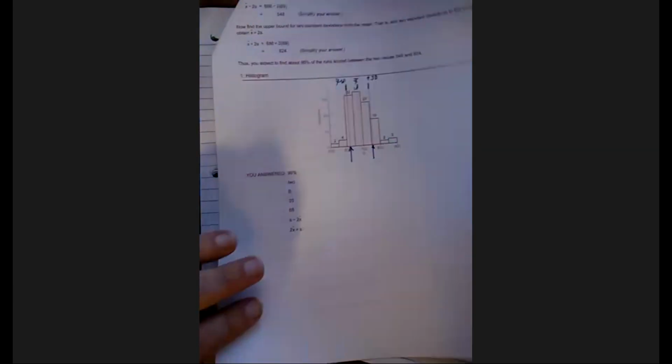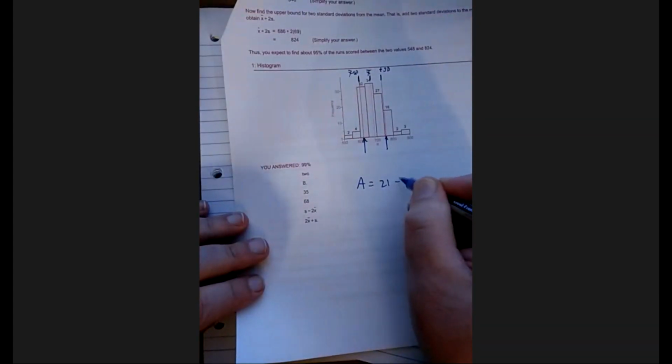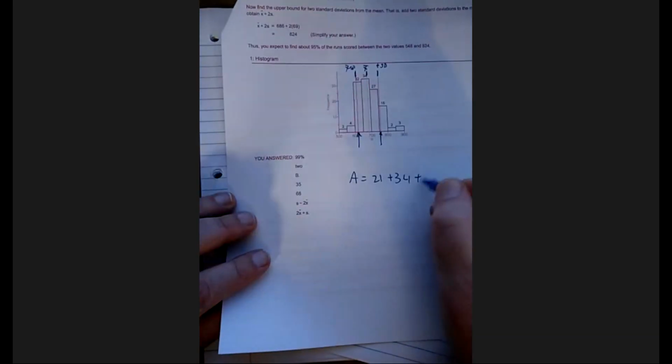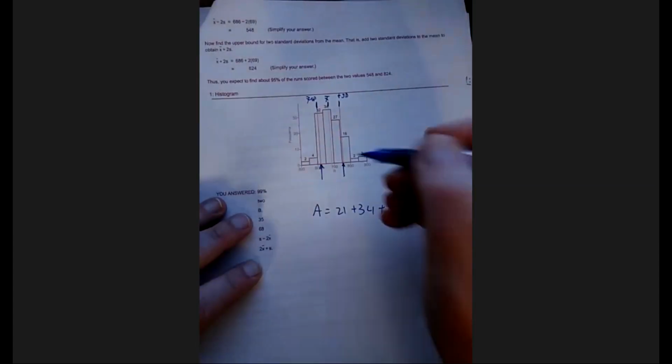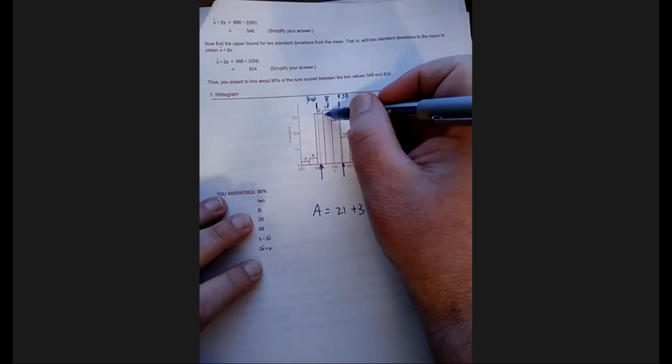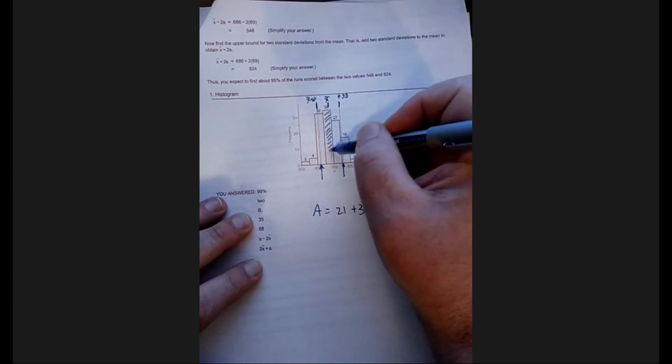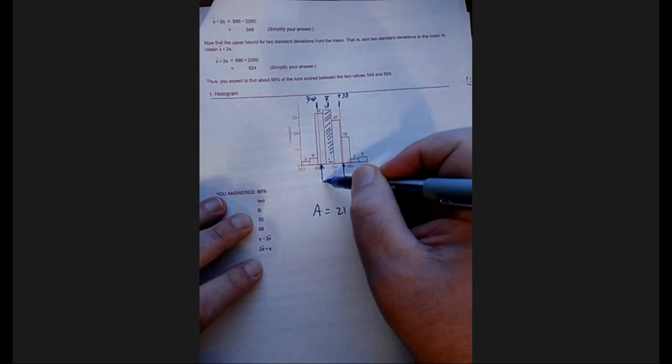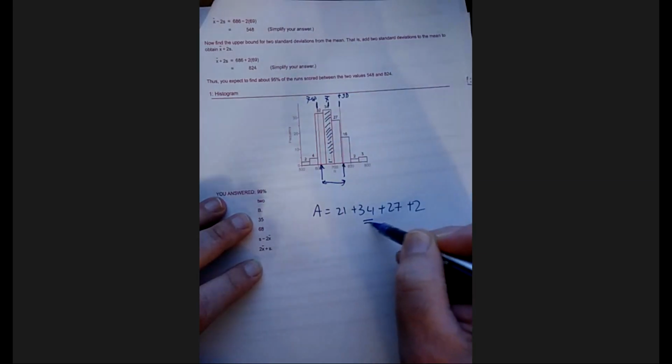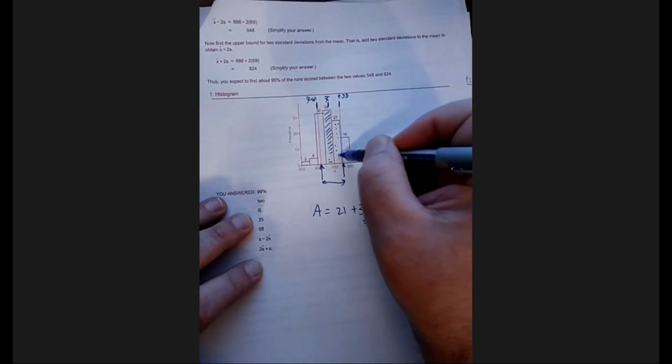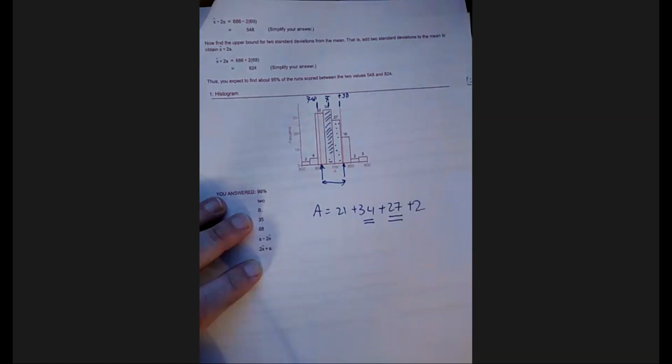So I'm going to write down what A is so we can see it with a picture. It's 21, add 34, add 27, and finally add 2. And you're saying, well, how many people did that represent and where did those numbers come from? Well, when I look at this picture, do you see that that rectangle is totally inside this range? Yeah. And that rectangle is him. And this one next door to it is totally inside the range, and that's him.